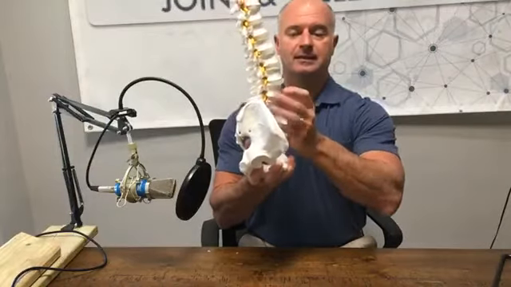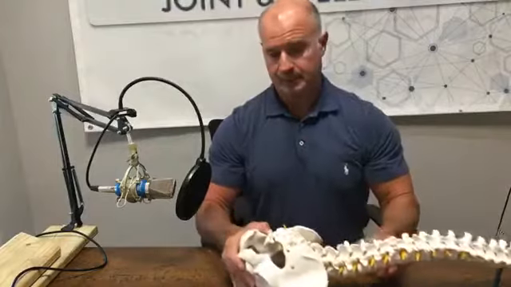And the other thing that a weight-bearing x-ray does from the side is tells us how much space do we have in these discs, and are they smaller or are they full? The fuller they are, the healthier they are. The thinner they are, the more they degenerate, the more they can potentially pinch nerves too. So we have a lot that we can gather from a weight-bearing x-ray.